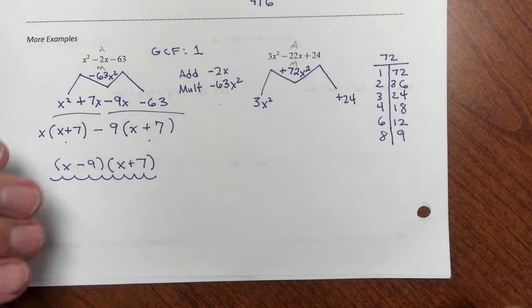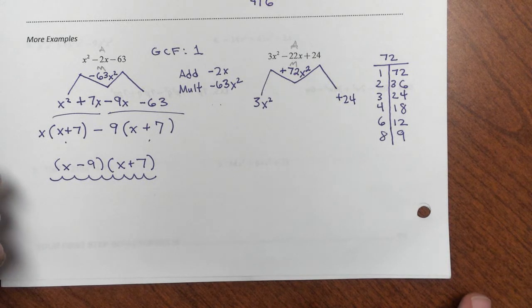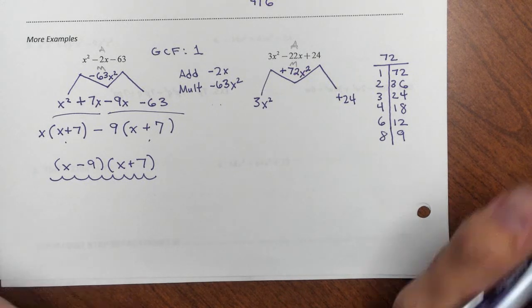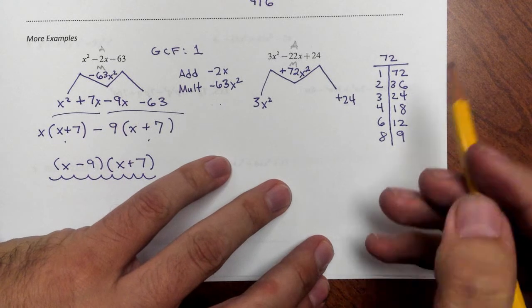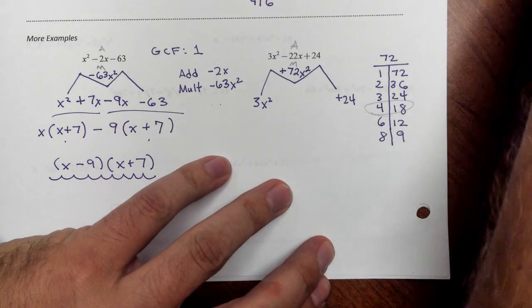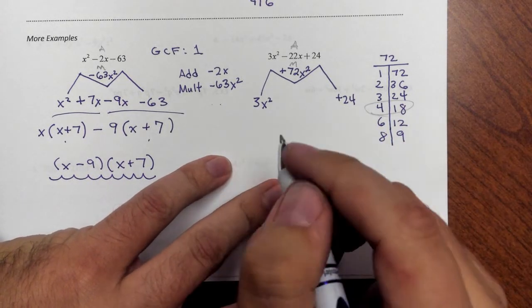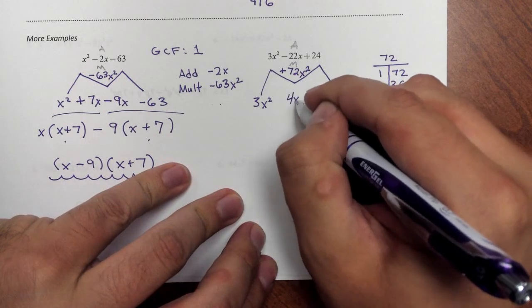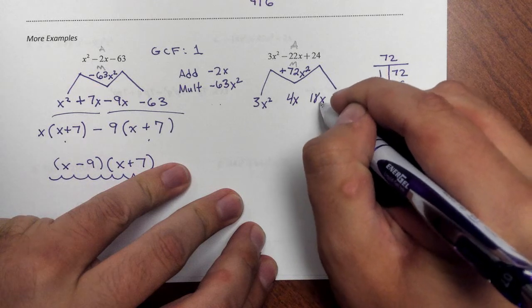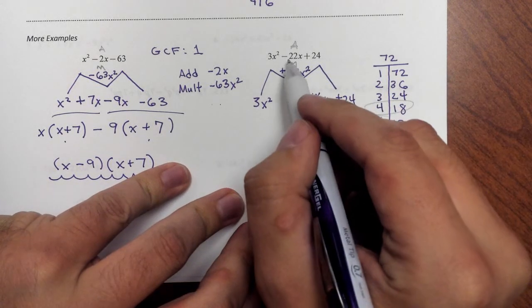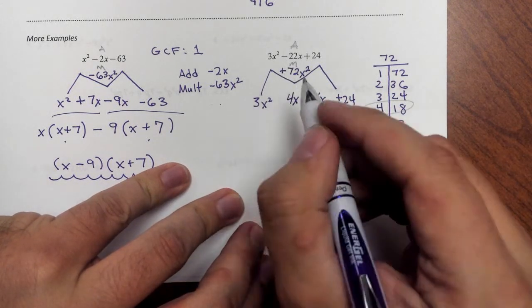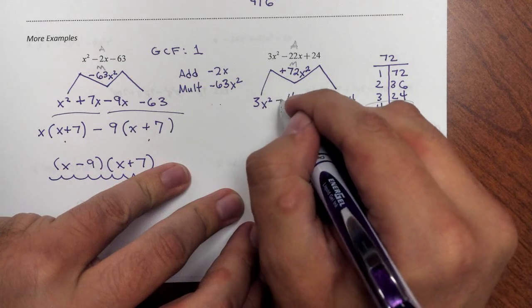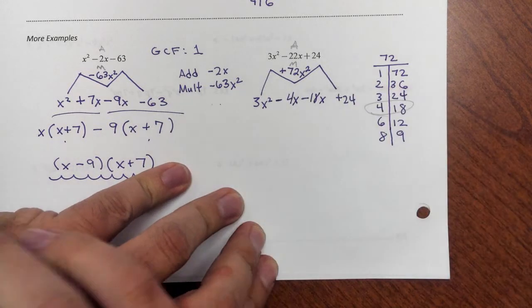Now really, I could have stopped before I wrote down those last two, because what was I trying to get? 22. And how am I going to get 22? With 4 and 18. So, 4 and 18. I know I want 4x and 18x. If they are to add to negative 22 and multiply to positive 72, then that means I want two negative numbers.